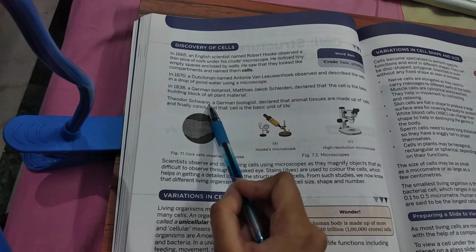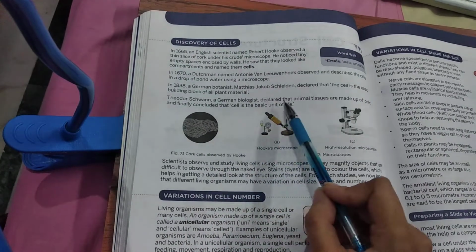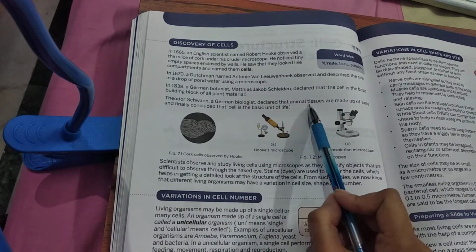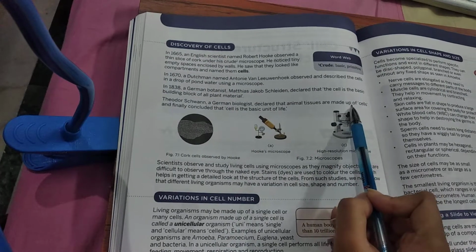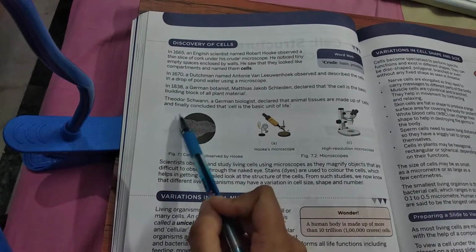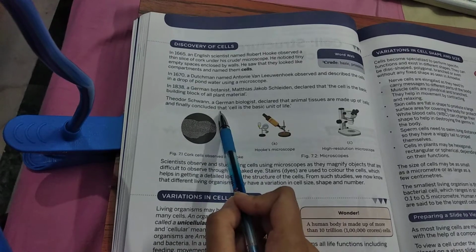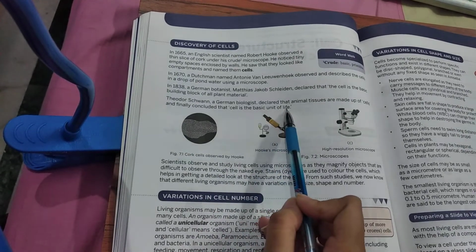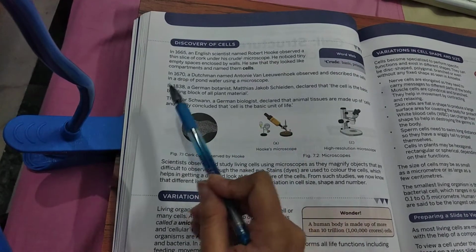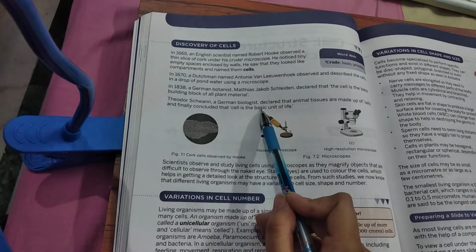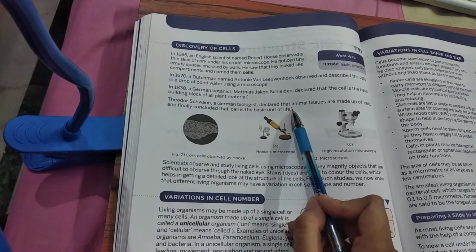And Theodor Schwann, a German biologist, declared that animal tissues are made up of cells. And finally, he concluded that cell is the basic unit of life. तो हमें इस सब से ये पता चला कि cell हमारा basic unit है life का.